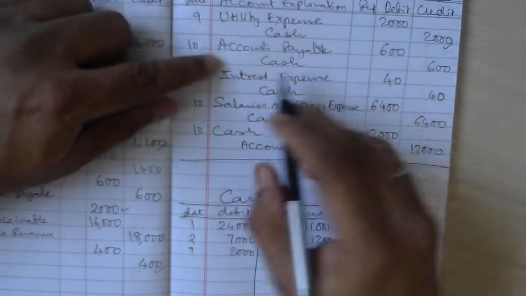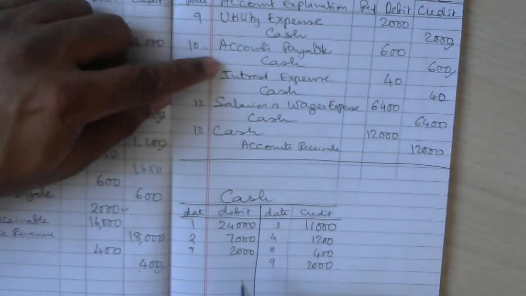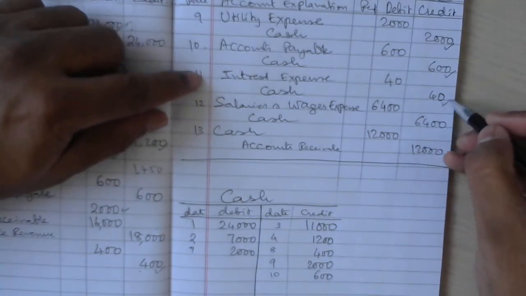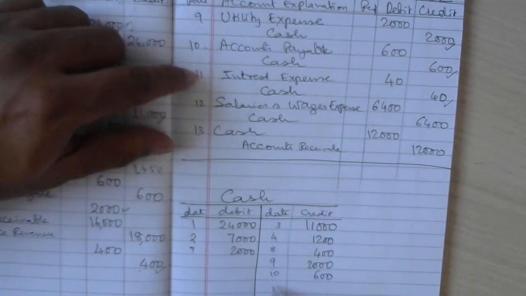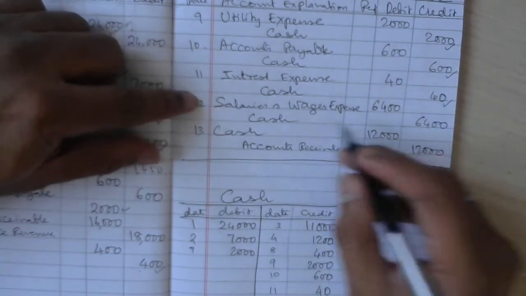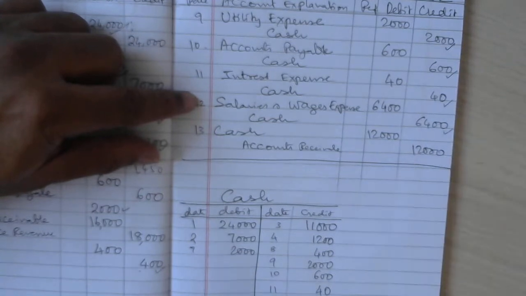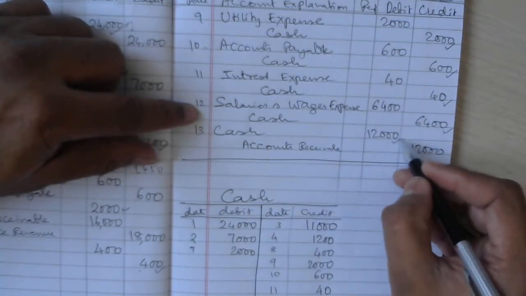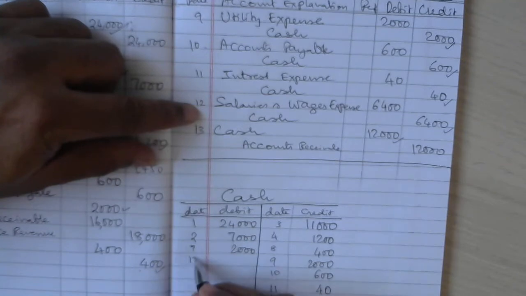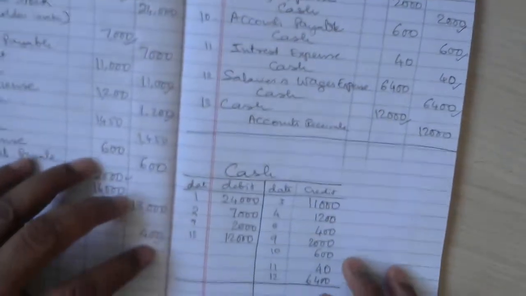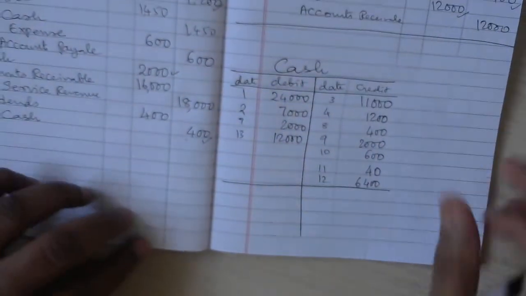Next cash is on the credit side 600, on the 10th. Next cash is again on the credit side, on the 11th, 40. Then cash is again on the credit side 6,400. And finally here cash is on the debit side 12,000, on the 13th. So now how to find the balance? Let's do the total.